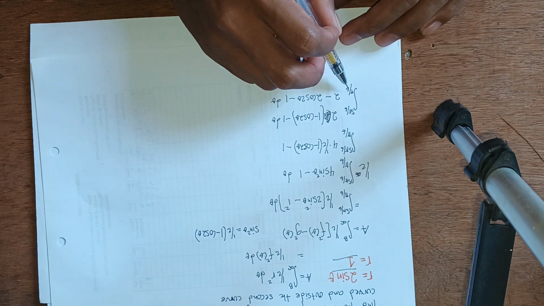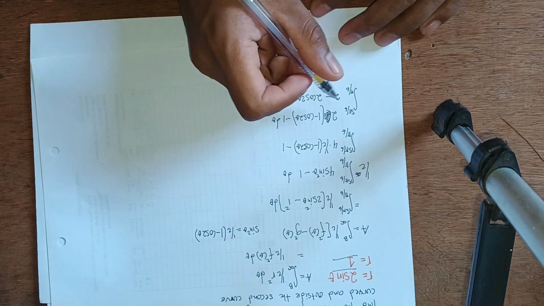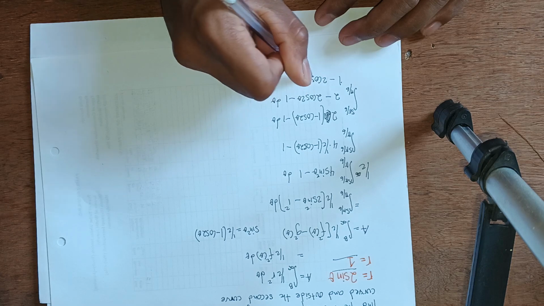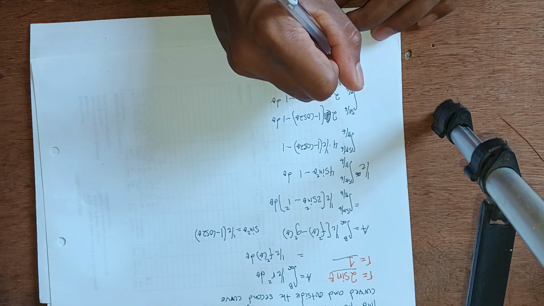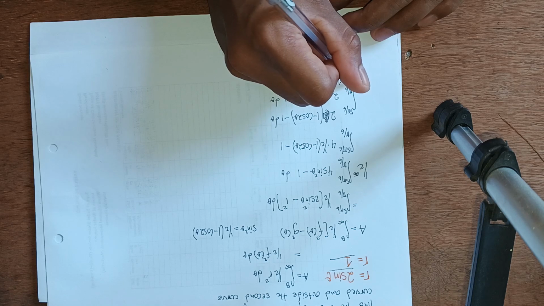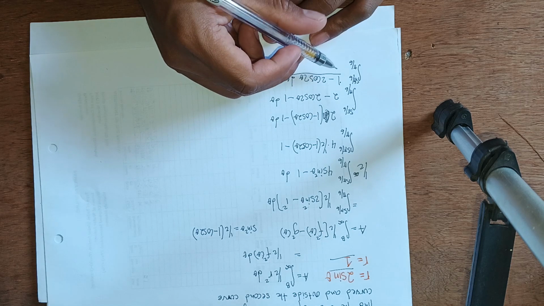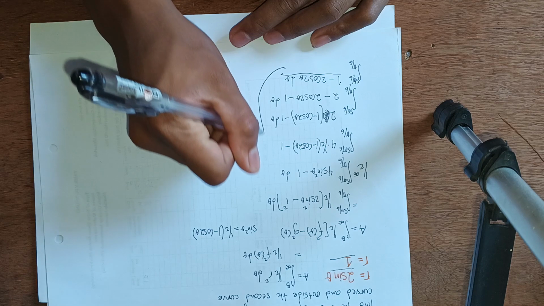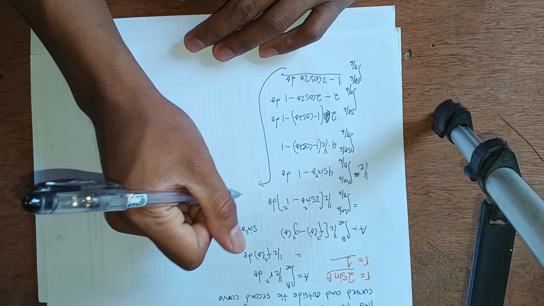Don't forget to write this integral. So 2 minus 1 is simply positive 1. 1 minus 2 cosine 2 theta d theta. So we can find the antiderivative of this, from pi over 6 to 5 pi over 6. So the antiderivative of 1 is, let's continue this right up here. So the antiderivative of 1 is what?